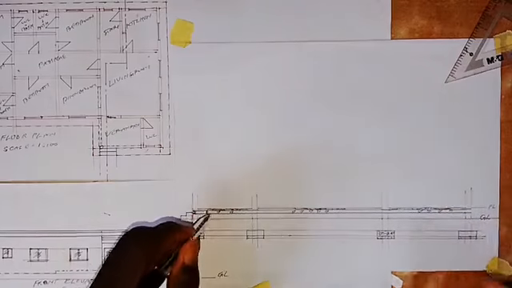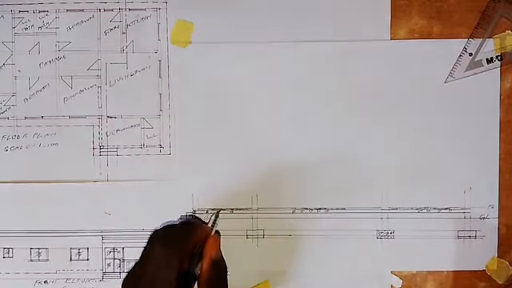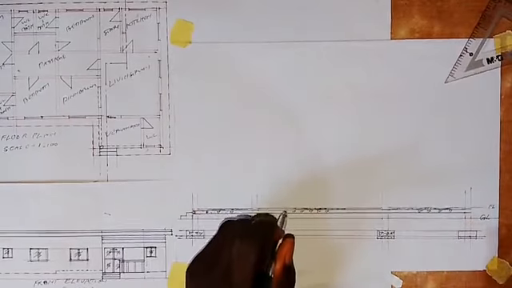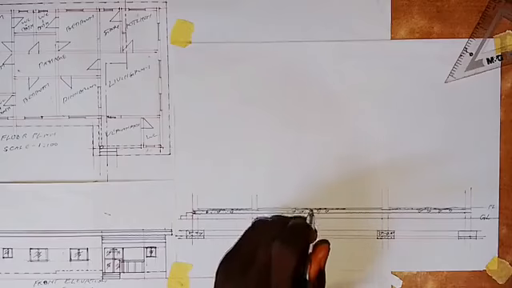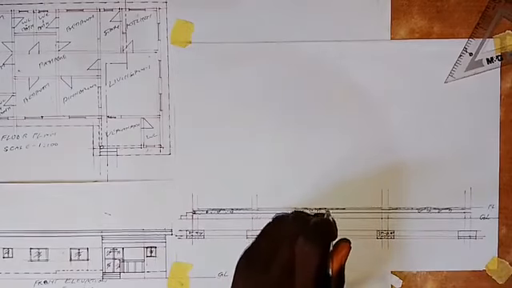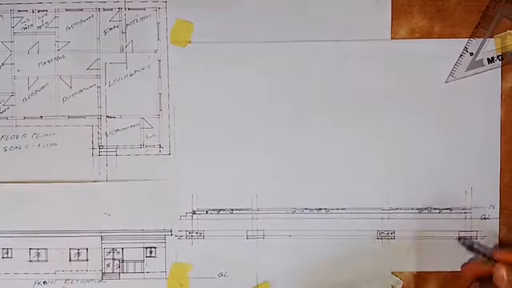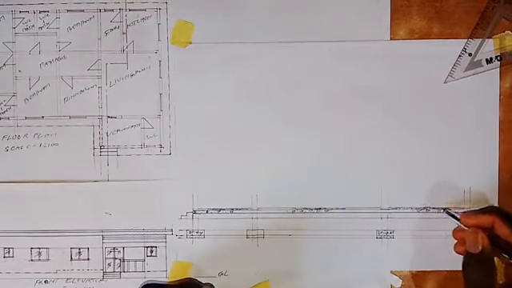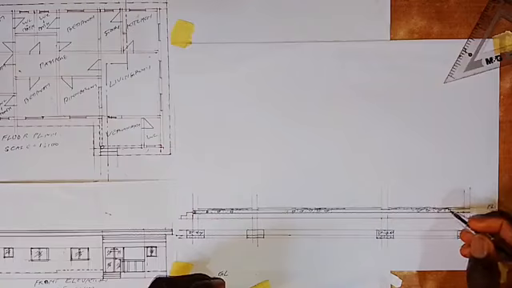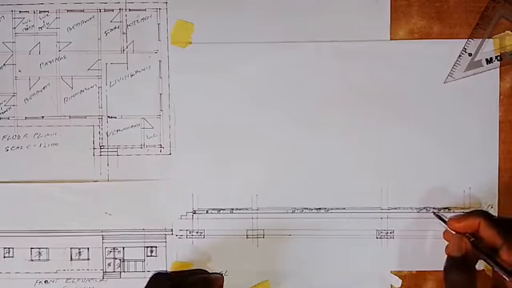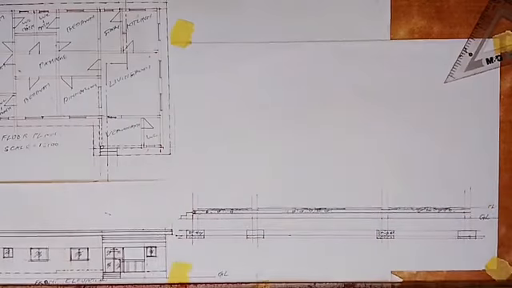Then we show the sand within the mixture. As I said, concrete is made of a mixture of sand, cement, gravel, and water, so we have to show this. This is the sand, while this represents the stone or the gravel within the mixture. That is the concrete slab.